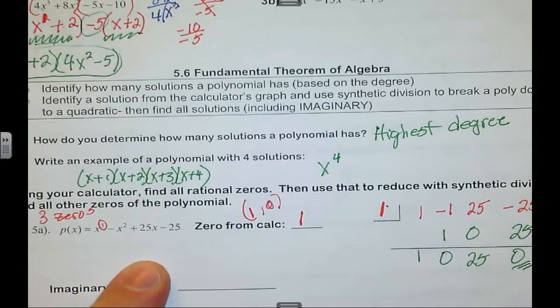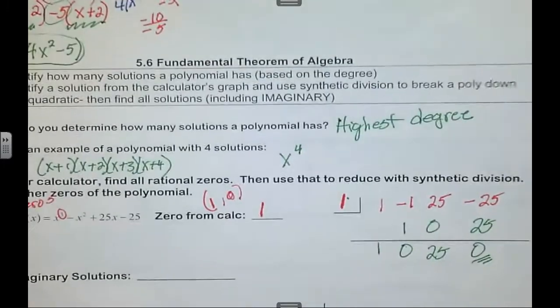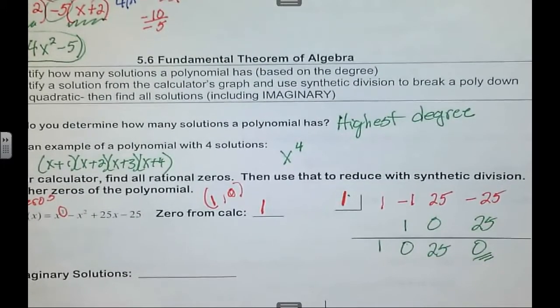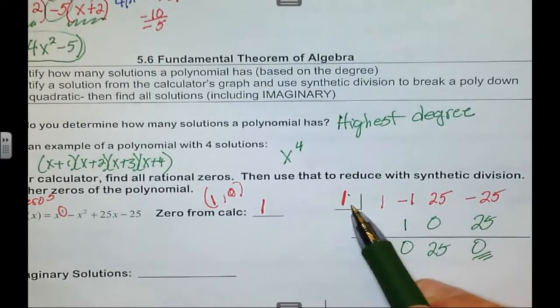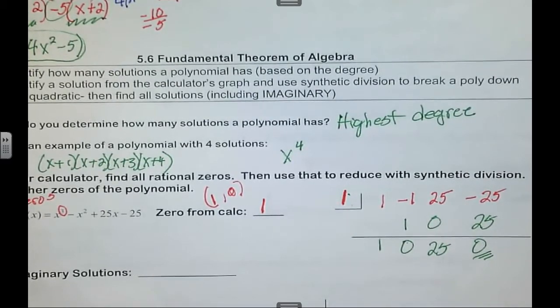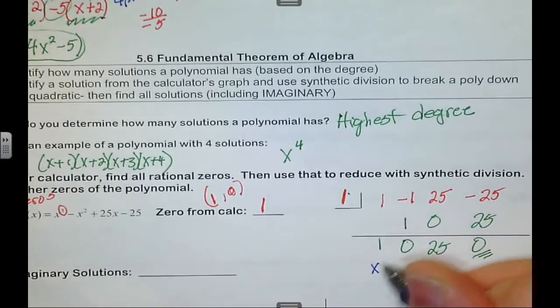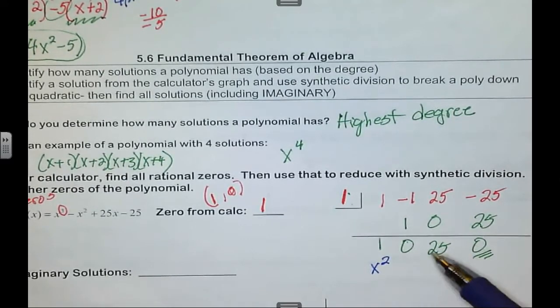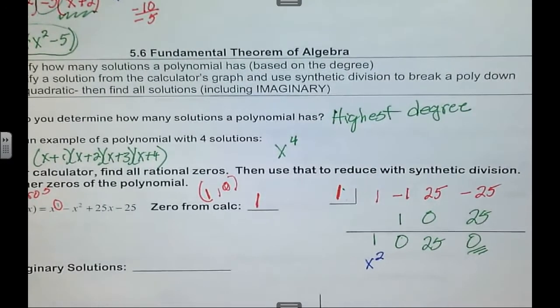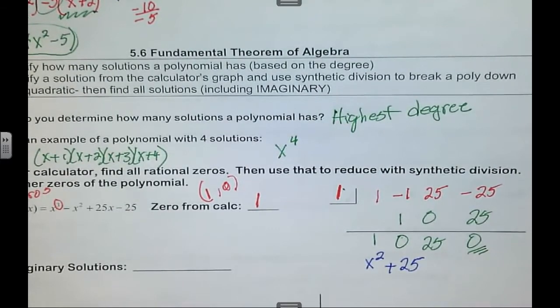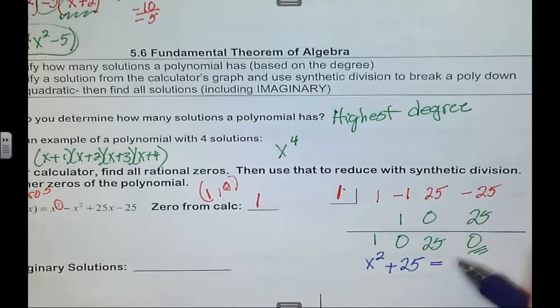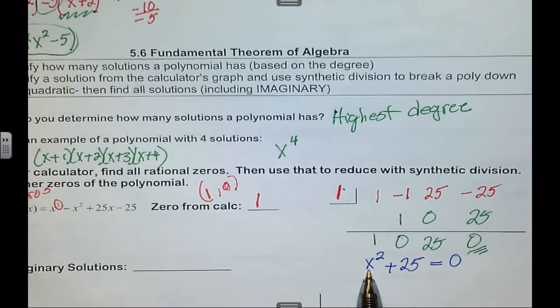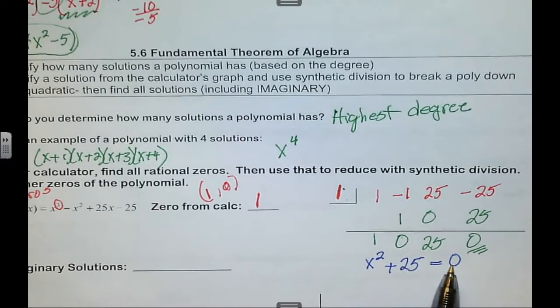I better get a 0 for my last one, okay? Because we're knocking this down to a squared, right? So this is supposed to be a 0. So I end up with x squared plus 0x. I'm going to leave that one out. I don't have to put the 0 in there. And then plus 25. Now, I'm going to set this equal to 0 because I can factor quadratics. I can find the other 2 zeros.